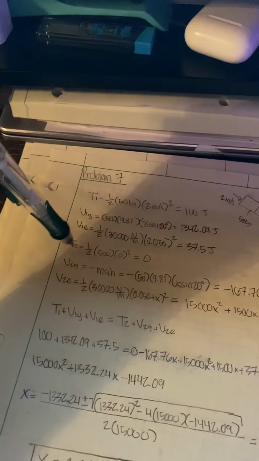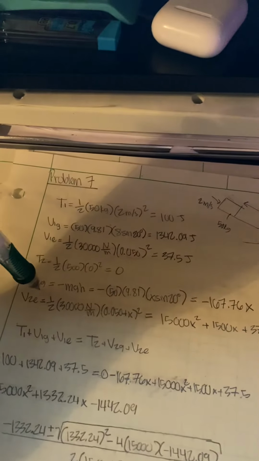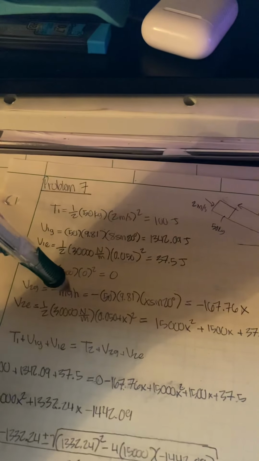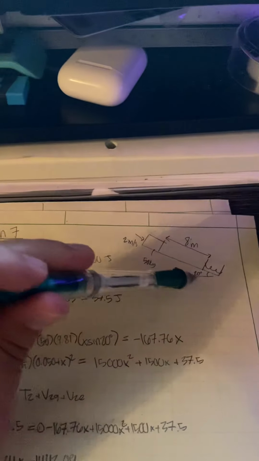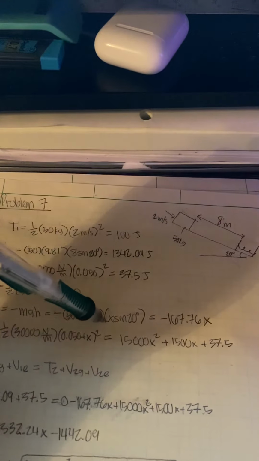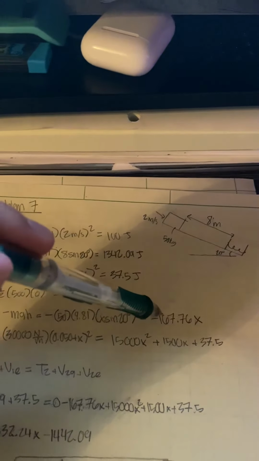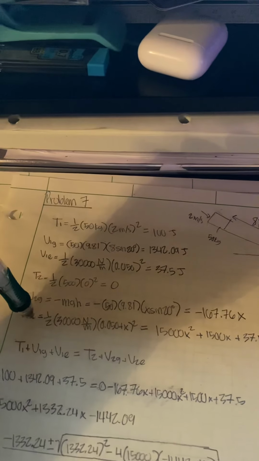And then once the spring stops it, that's 0.2, and the velocity will be 0. So the kinetic energy here will be 0. And then at 0.2, the gravitational energy. The only difference here is that it'll be negative just because it'll be lower, and then we don't know how far down it'll be, so that's why I have an x. So I get negative 167.76 x. And then for this one right here, same thing.